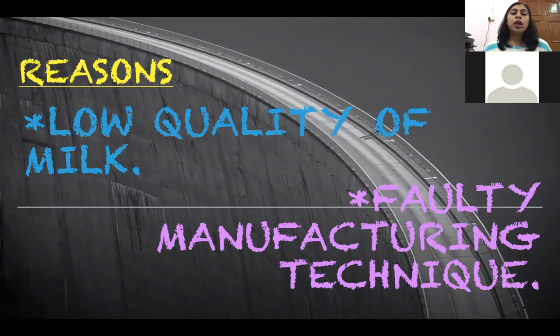So there is a protocol which we have to follow while making whole milk or skim milk powder, depending upon the technique we use. Now, if we do not follow those techniques step by step as per measurements provided, for example, temperature or contact time or size of particles or the atmosphere in which it has to be made, then the manufacturing technique becomes faulty and the product we get has defects in it. Clear? These are the two reasons why we get poor quality whole milk powder or skim milk powder. Is this clear?